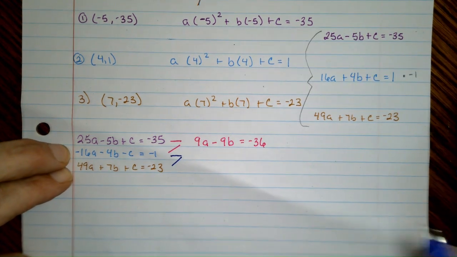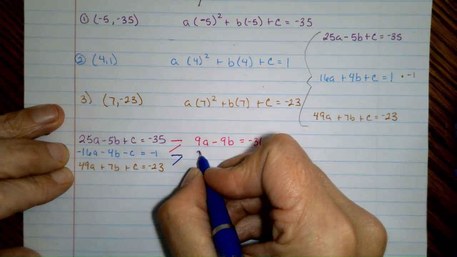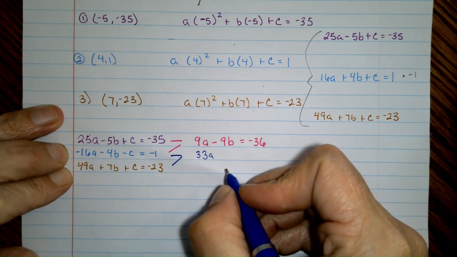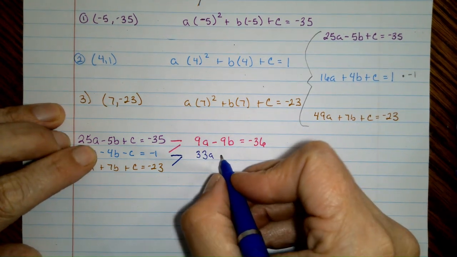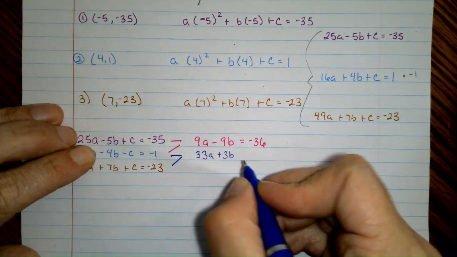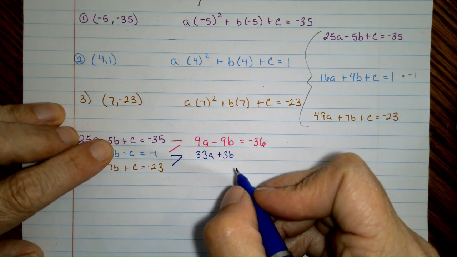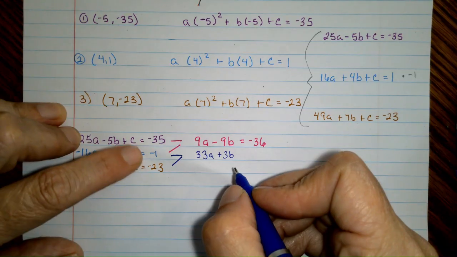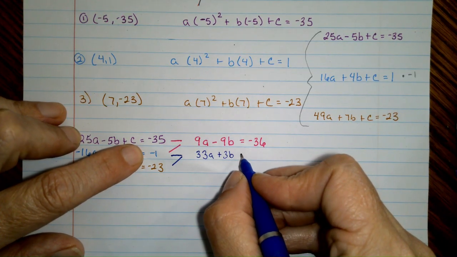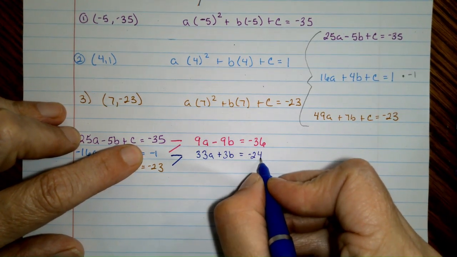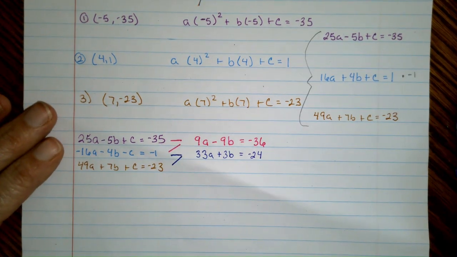All right, -16 and 49 is 33a. 7b and -4b makes +3b. Positive c and negative c cancel out. And -23 and -1 make -24. Okay.